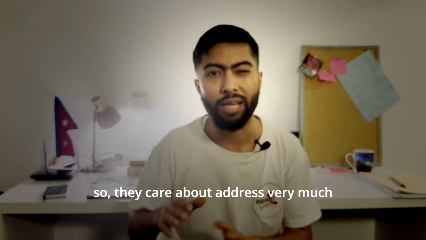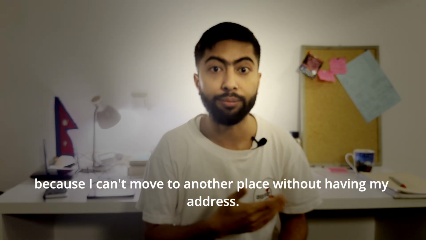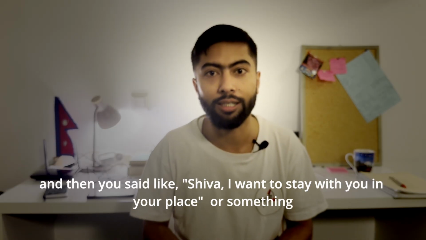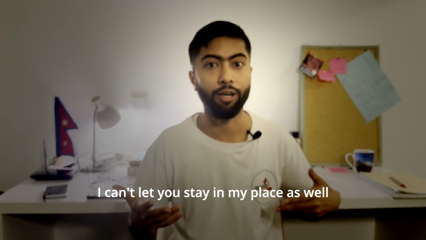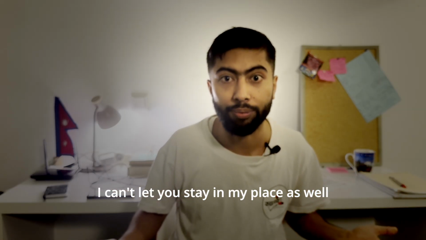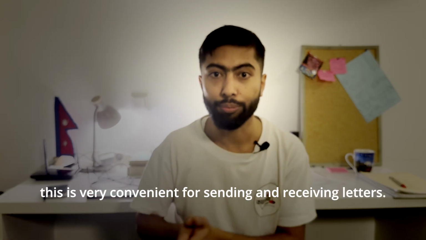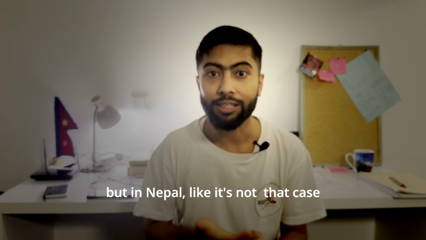So they care about address very much, because I cannot move to another place without having my address on it. For example, if you came tomorrow to visit me and said, Shiva, I want to stay with you in your place, I cannot let you stay in my place, because you need a residential registration or address. This is very convenient for sending and receiving letters, but in Nepal, it's not that case.